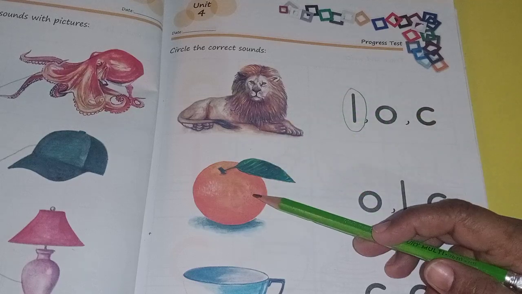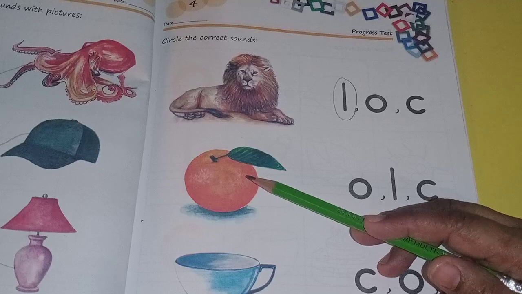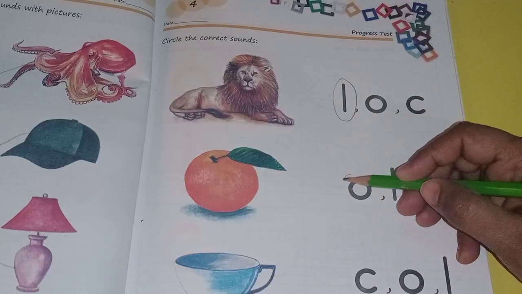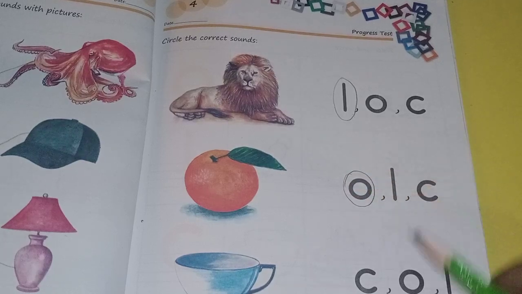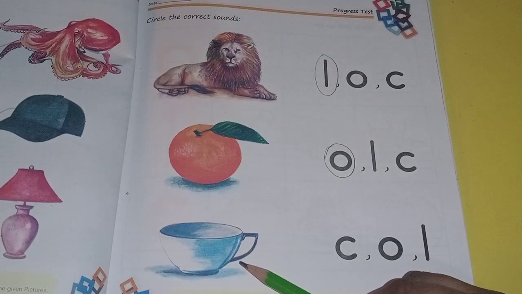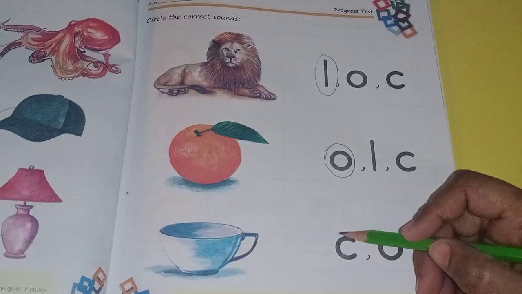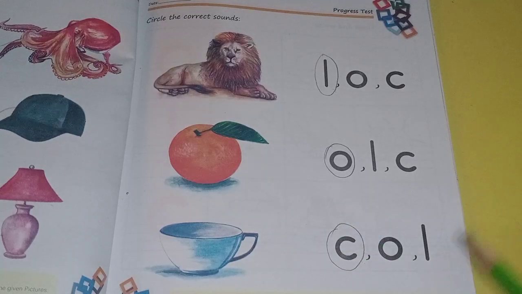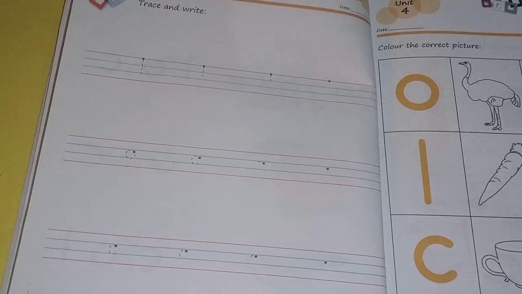Ill line. And which picture is this? Orange. Now you will circle the sound O. And which picture is it? Yeah, this is a cup. Now you will circle the cup. Okay, children, you will open page 26.